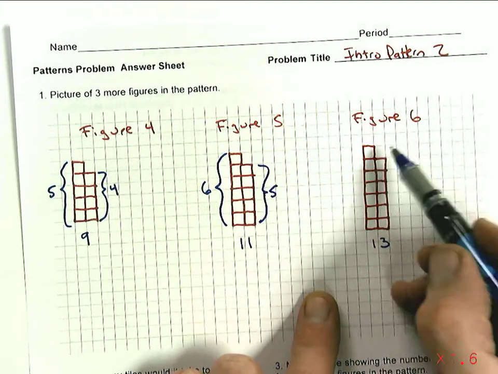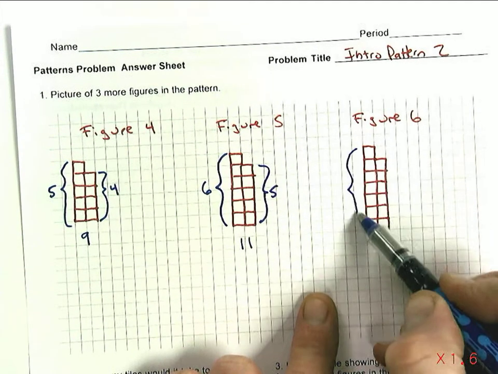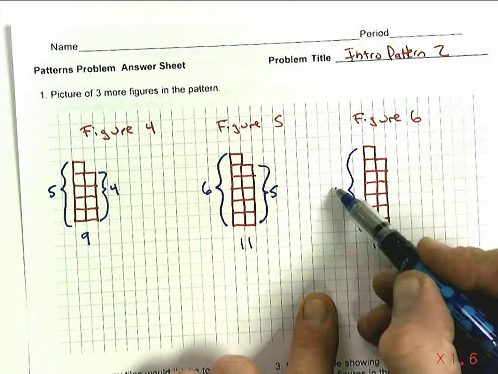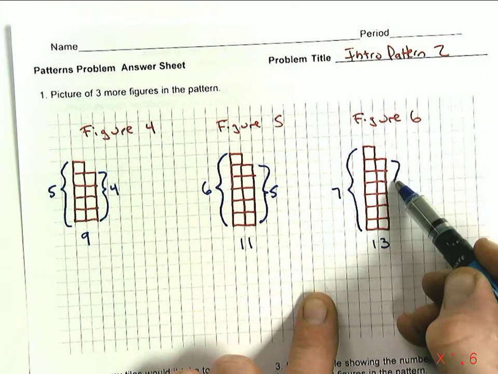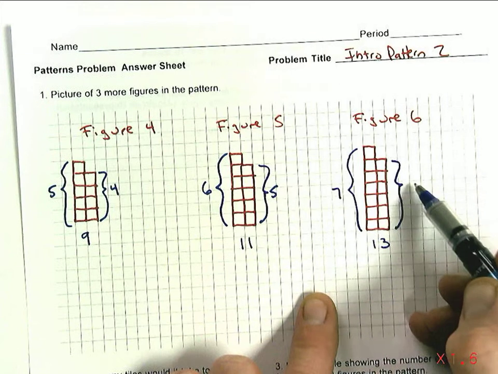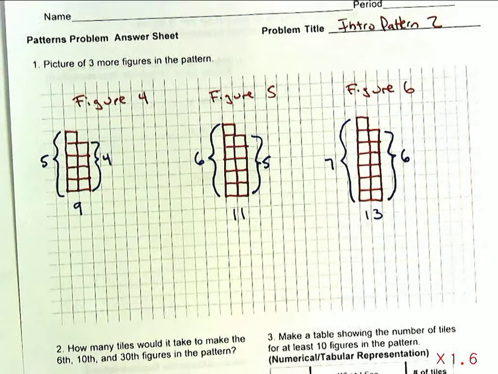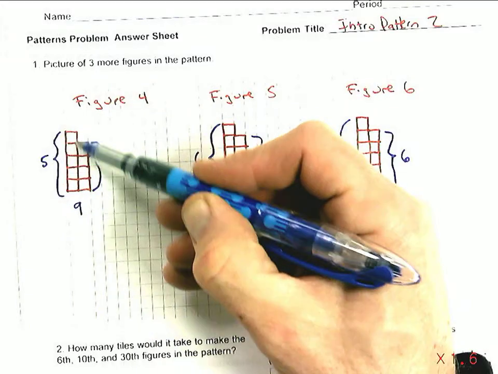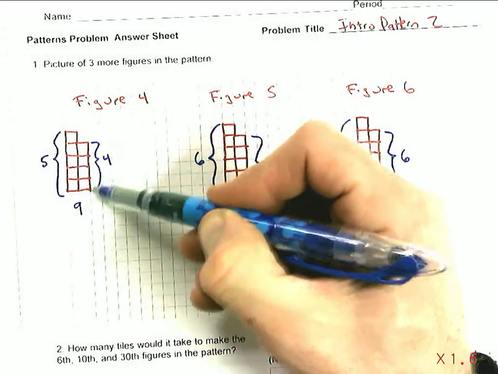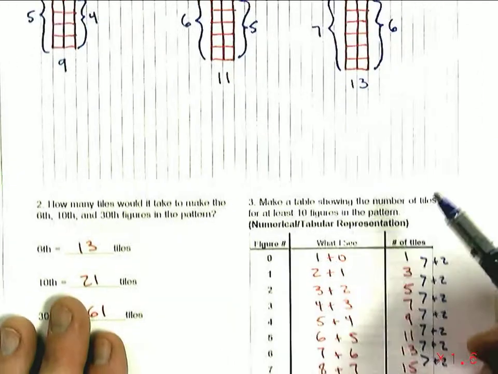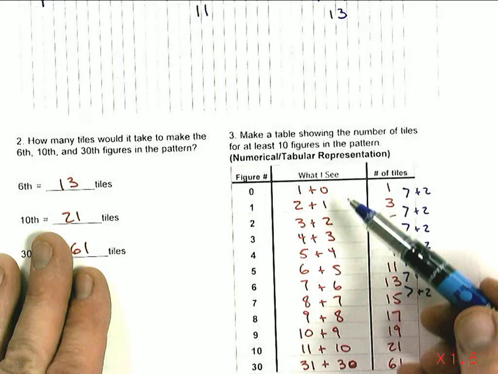And in figure 6, I see 1, 2, 3, 4, 5, 6, 7, and this side 6. So what I see are these stacks of 5 and 4, 6 and 5, 7 and 6, and I just translate that down into my what I see chart.